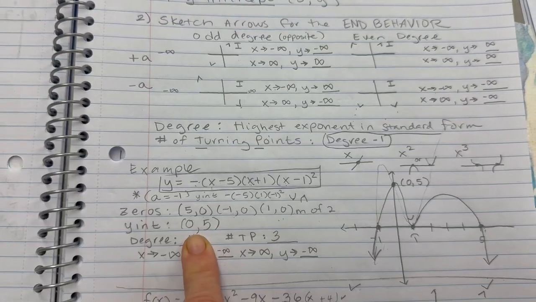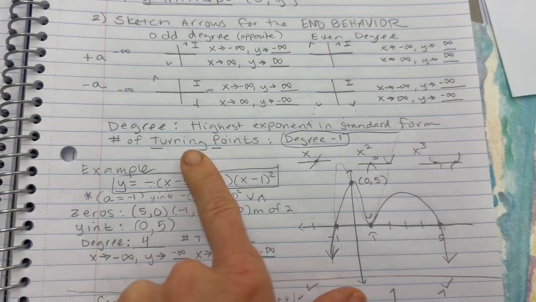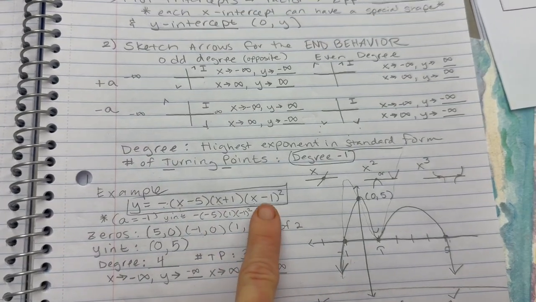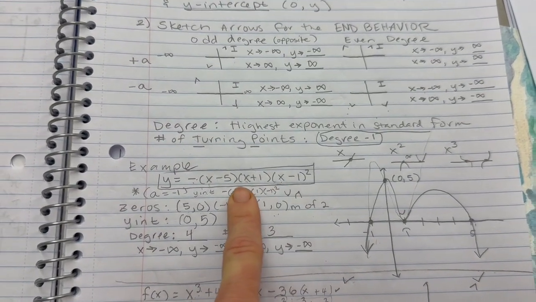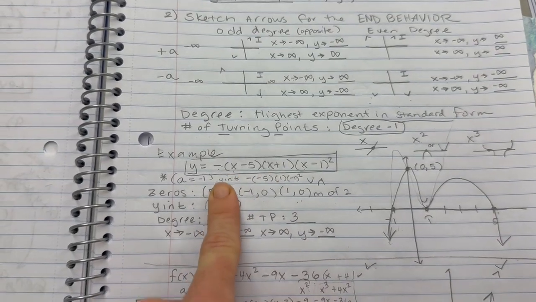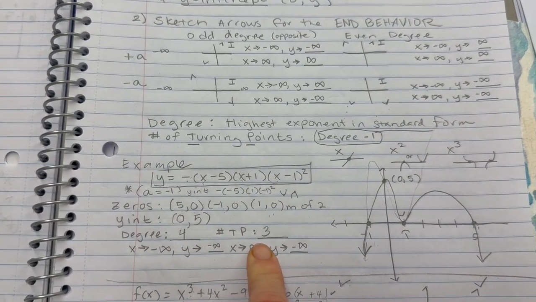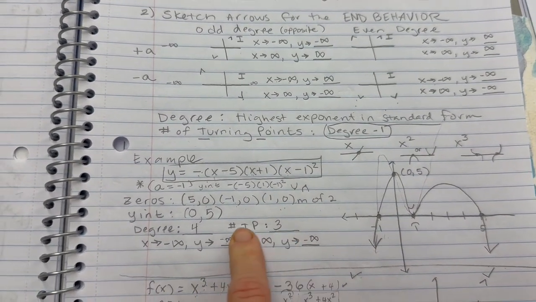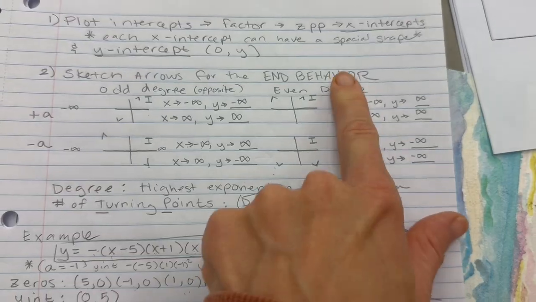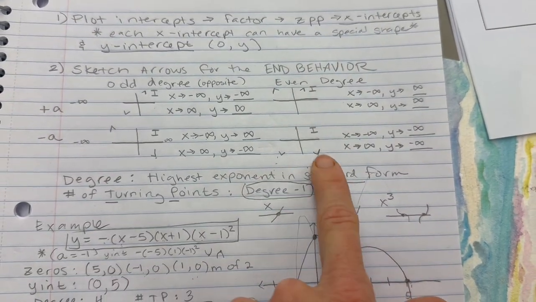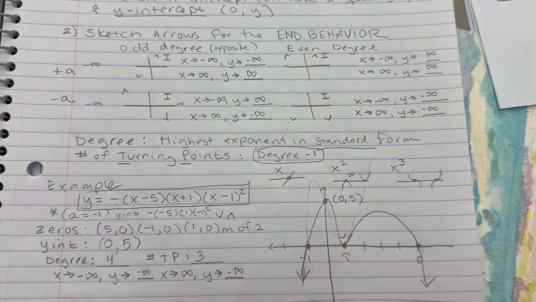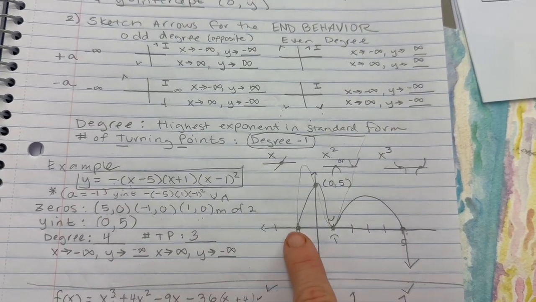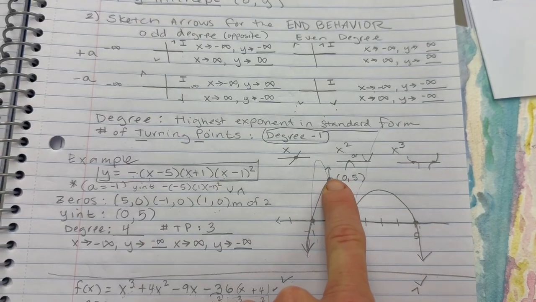To find the degree, that's going to be the highest exponent if it's in standard form, but this one is in factored form, so we have to multiply. So this one counts as 2, 1 more, 3, 1 more, 4, so the degree is 4. The number of turning points is always the degree minus 1, so it's 3 this time. And so we're going to use the degree being 4, which is an even number. The a value is negative, so both arrows point down, so we have negative infinity for both, and that's what we have here. To sketch this, I draw the arrows, the x-intercepts, and the y-intercept.